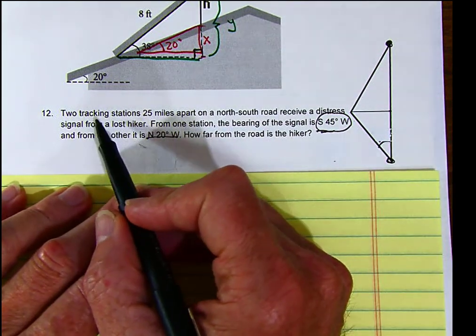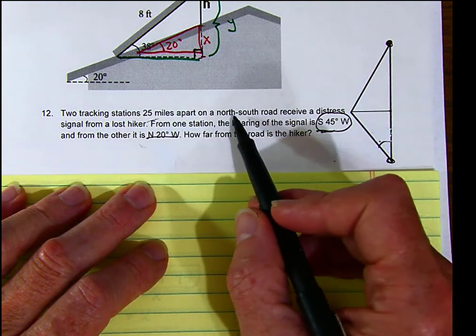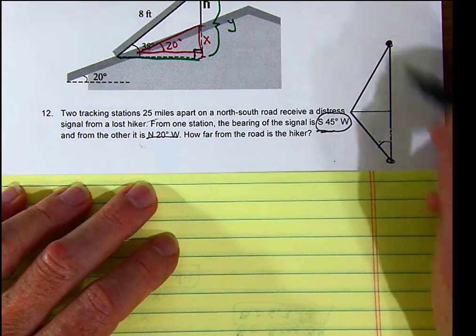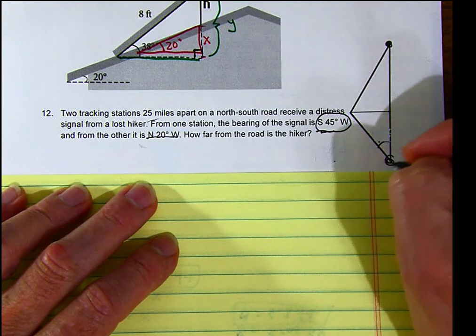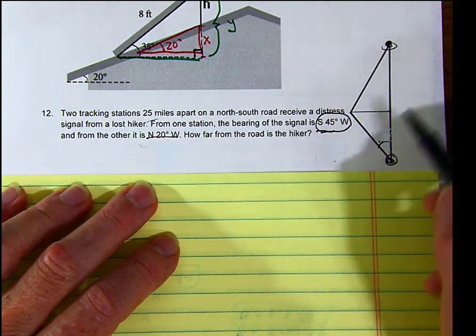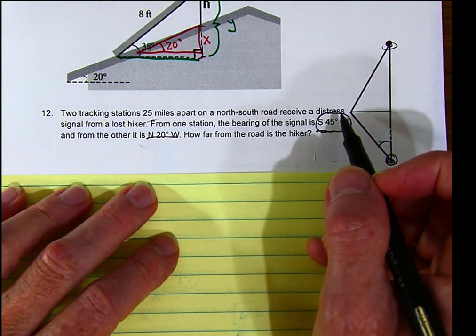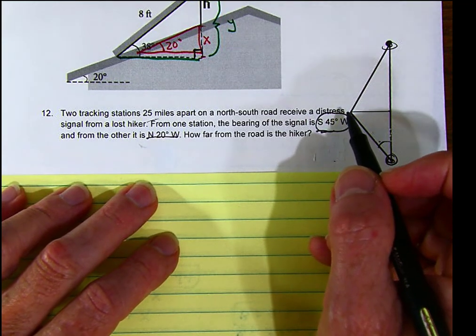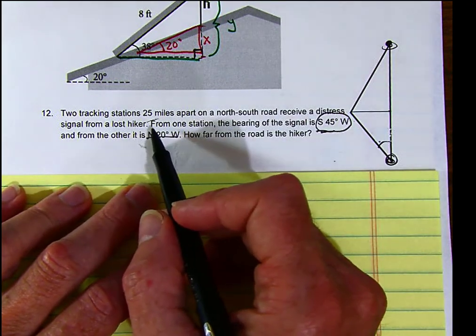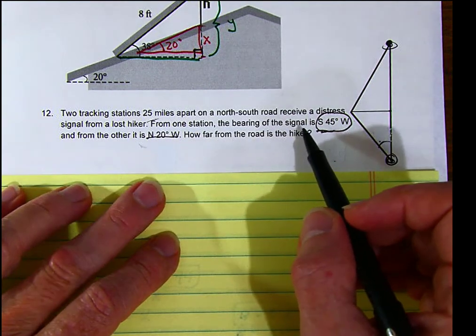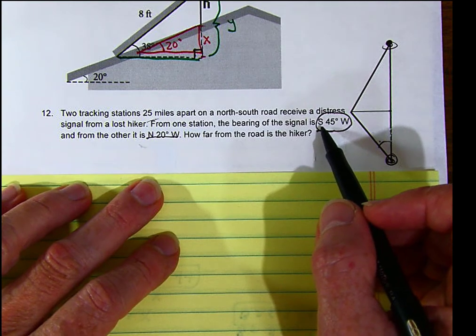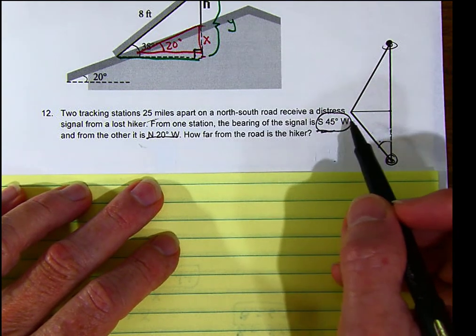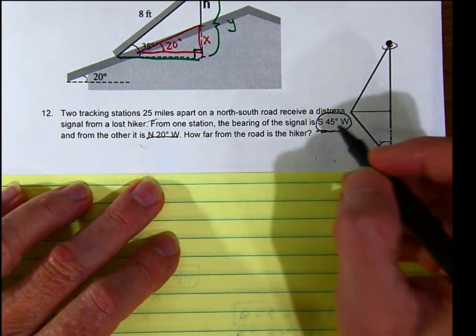And we've got two tracking stations. They're on a north-south road, so north and south of each other. These are our two tracking stations. And there's a distress signal picked up by a hiker. And so the signal from one of the stations came from a bearing that was south 45 degrees west.